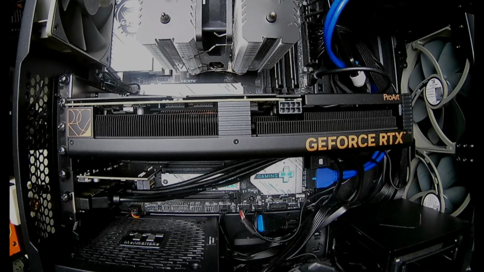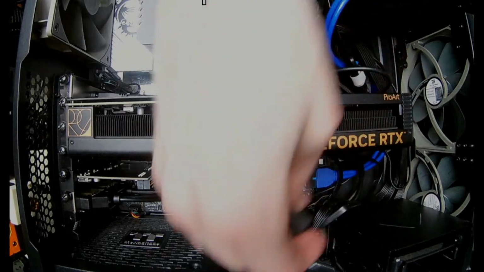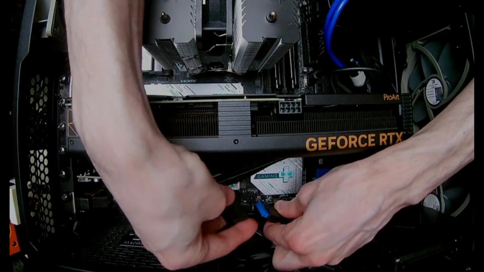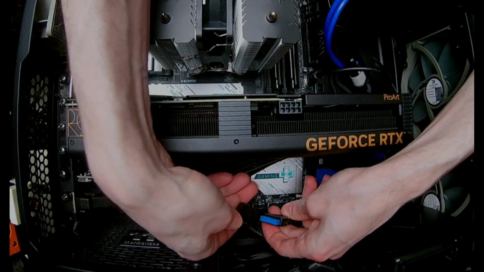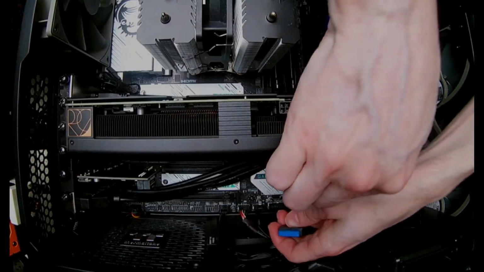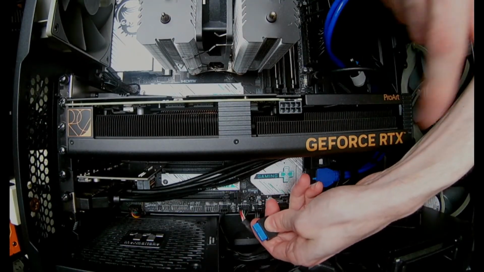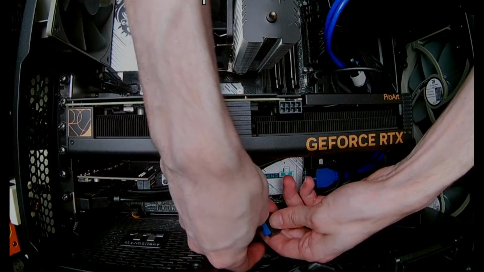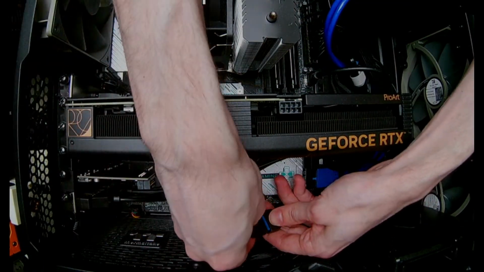And the reason I have to do this is because of this weird expansion card that I have. It's going to put this on here. Again, there's a notch on the blue portion. And then there's a notch inside the adapter.